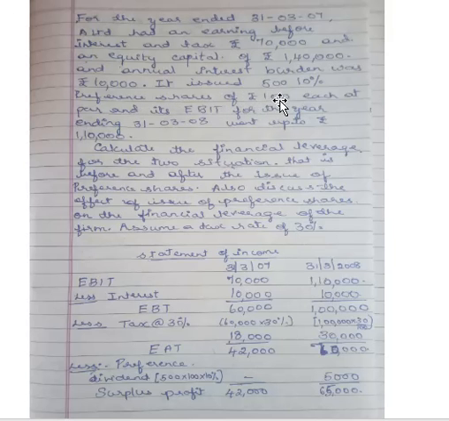It assumed it issued 500 10% preference shares of rupees 100 each at par, and its EBIT for the year ending 31/3/2008 went up. So what happens is they have issued, this is the second part, 500 preference shares of rupees 100 each at par. Then the EBIT goes up to rupees 1,10,000. When there were no preference shares, the EBIT was 70,000. When there are preference shares in the year 2008, the EBIT went up to 1,10,000.